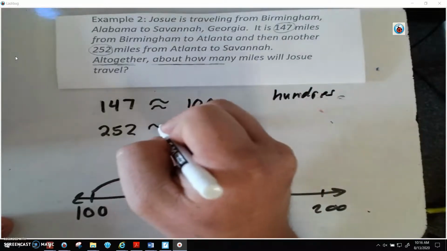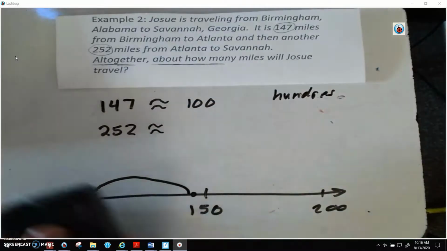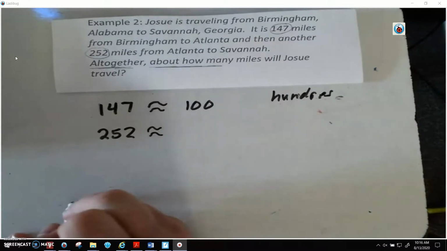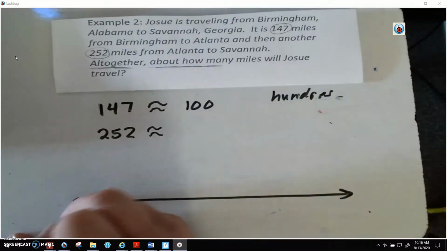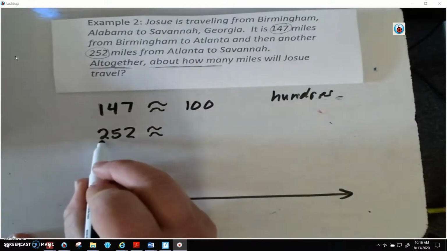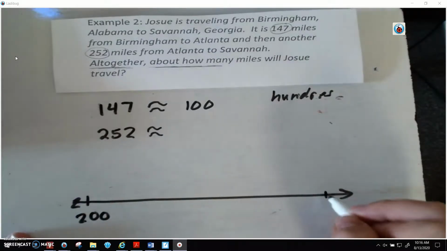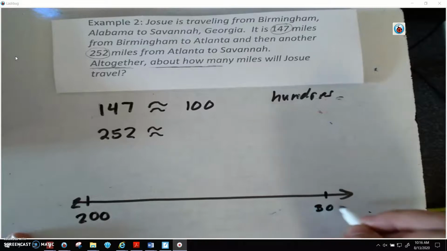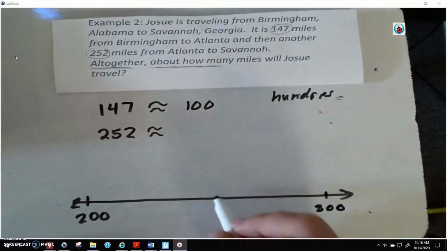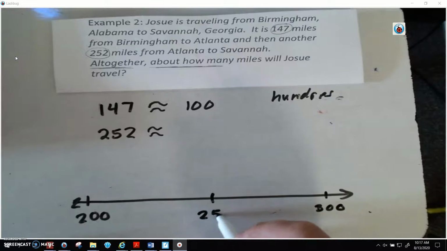And then 252 is about, I'm going to use a number line again. 252, I have 200s, so my lower benchmark number would be 200. My higher benchmark number would be the next 100, which is 300. And my midpoint would be 250.